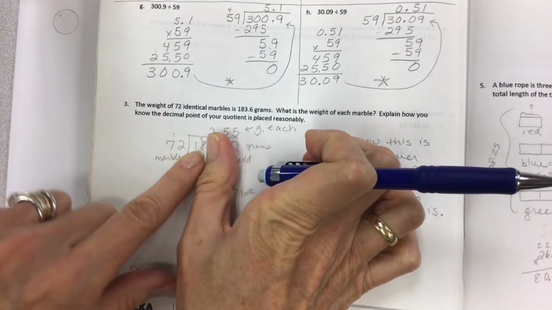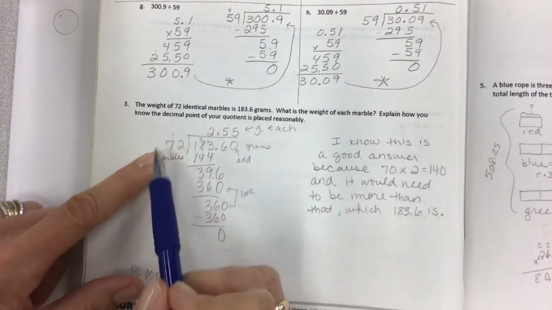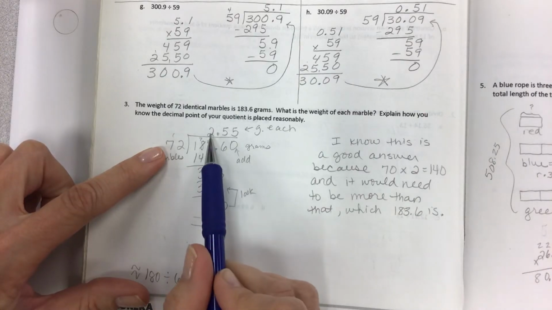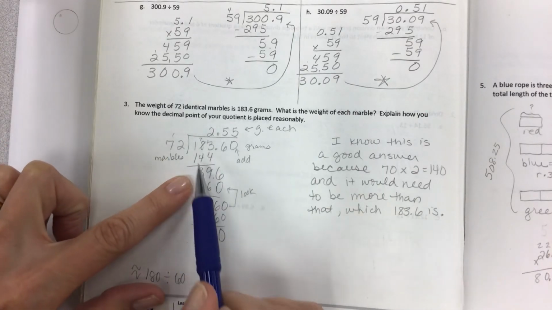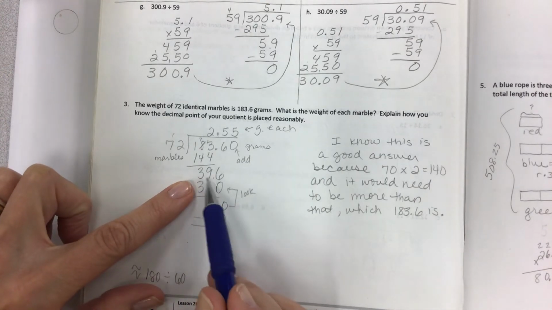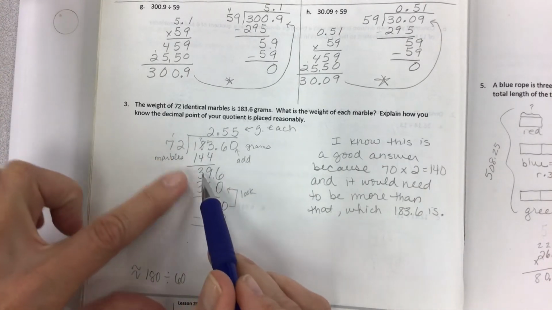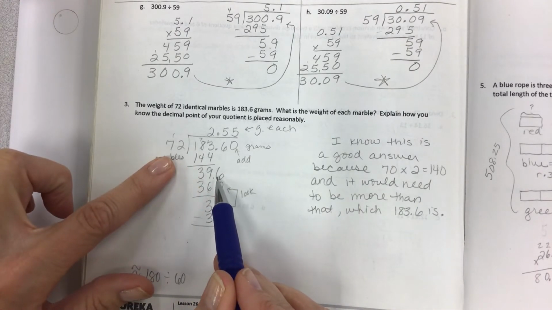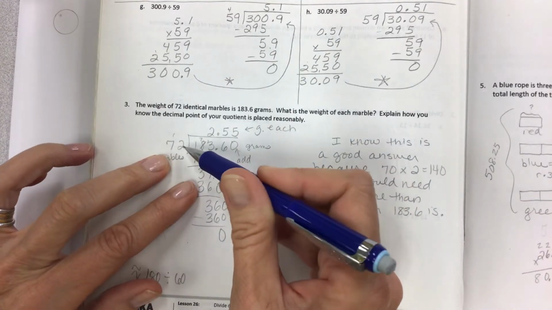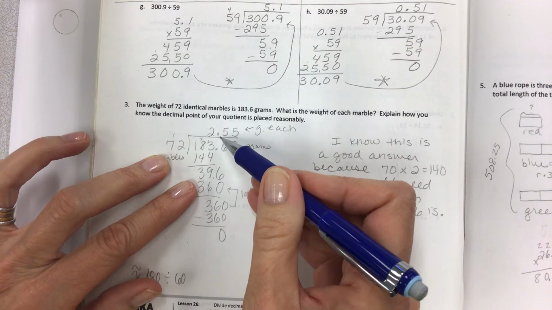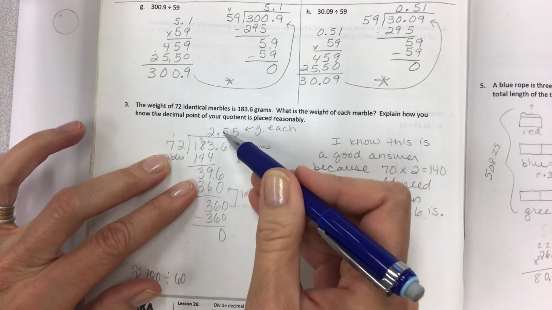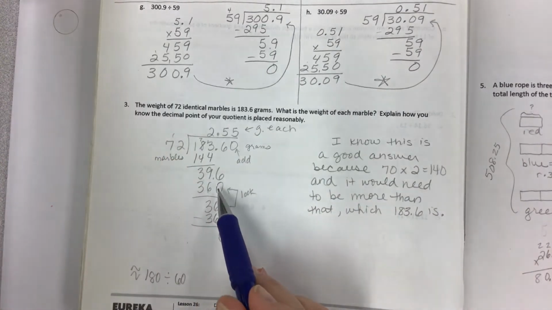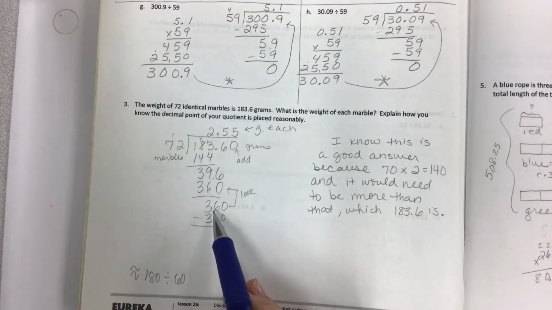Okay, and then you start, you can't do 18, so you do 183, and if this was about 72 times 70 is 140, so you're going to go past it if you have 3. So you multiply this 2 times 72 and get 144, and that leaves you with a remainder of 39, which is less than 72, so proceed. Bring down the 6. 396 divided by 72. So if I had 70 times 5, I would get 350. So I can use 5 because I have a little bit more than that, and then I get 360. And then I subtract and I have 36 left.